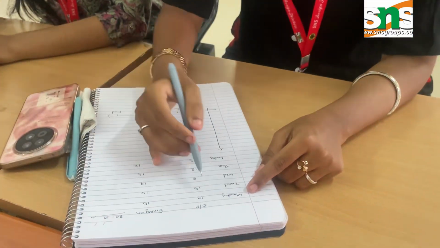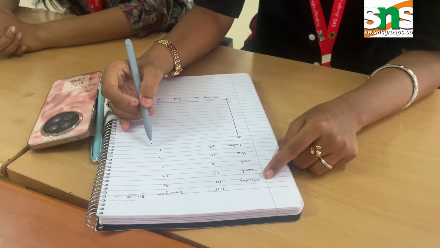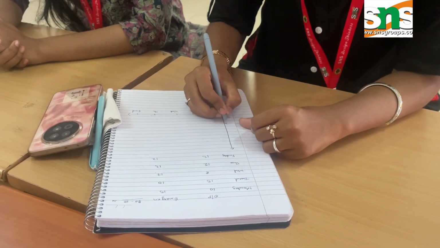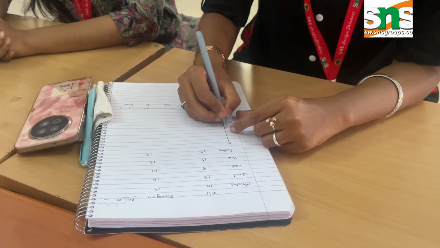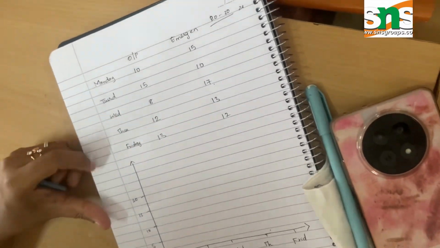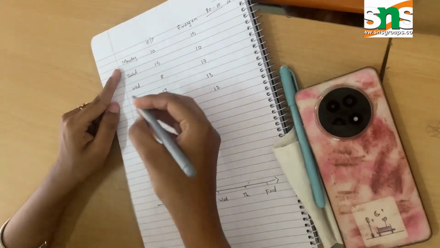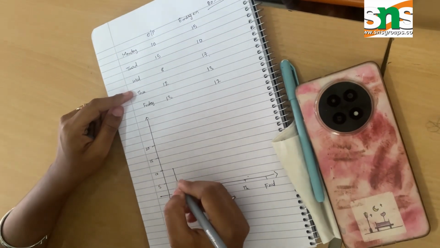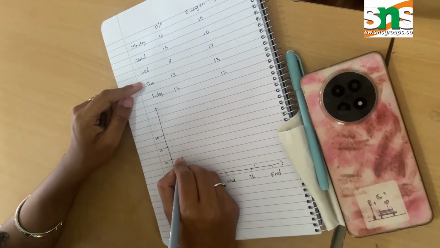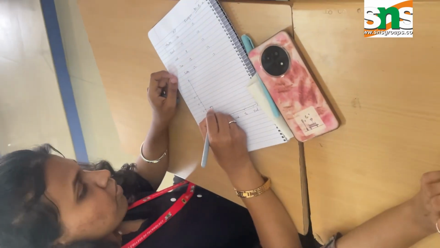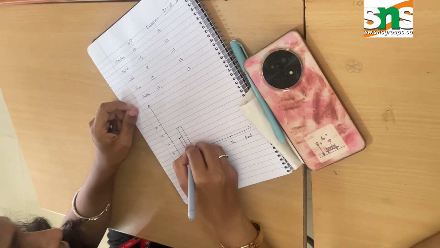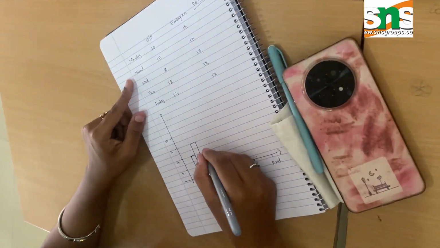So our intervals, our frequencies are up to 15, up to 20. So we'll write 5, 10, 15, 20. First we'll plot for Monday 10 and 15. We have to plot 2 bars for this. Then for Tuesday we have 15 and 10.